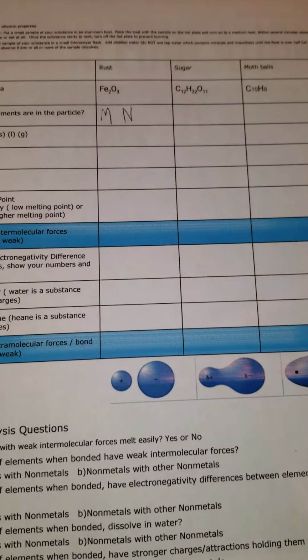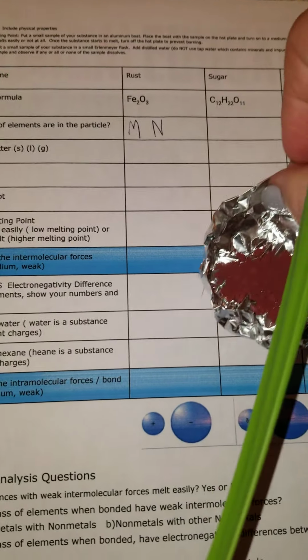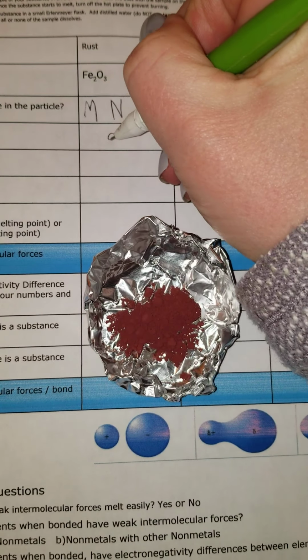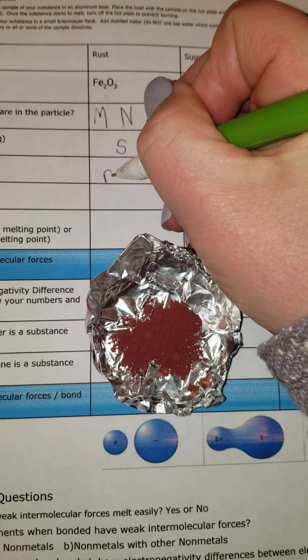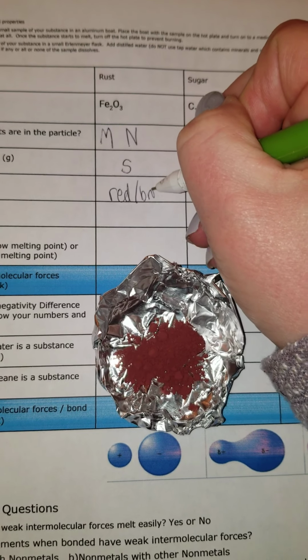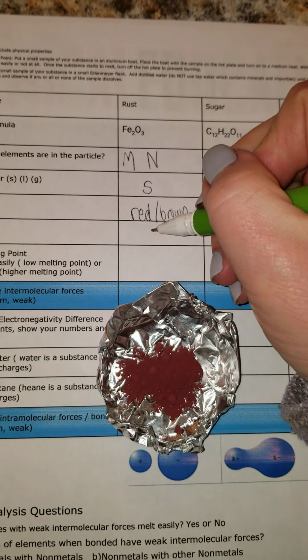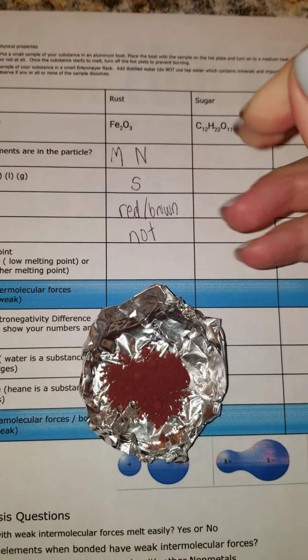Let's take a look at the rust, Fe2O3. It is a solid. It is red-brown in color. And it's more of a powder than a crystal, so I'm going to say not.